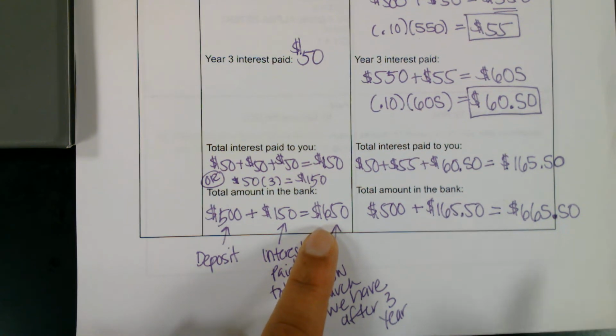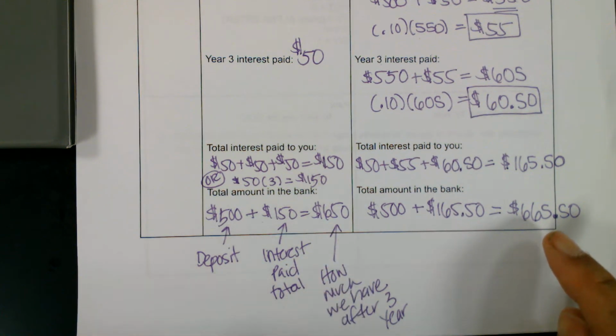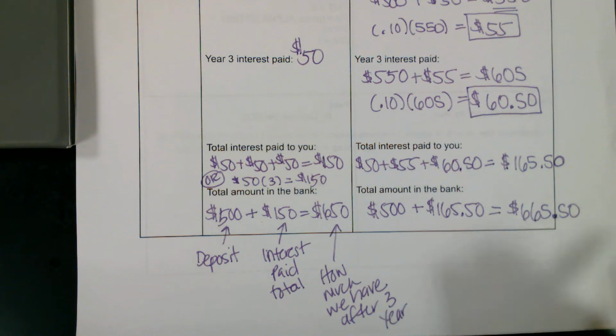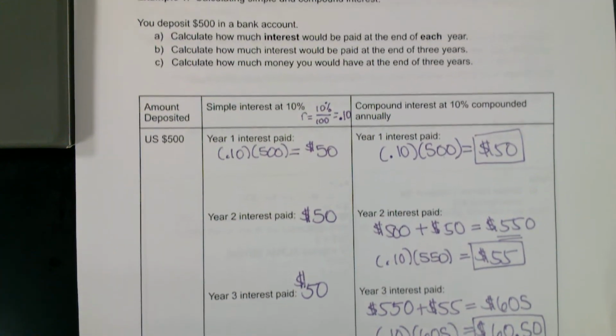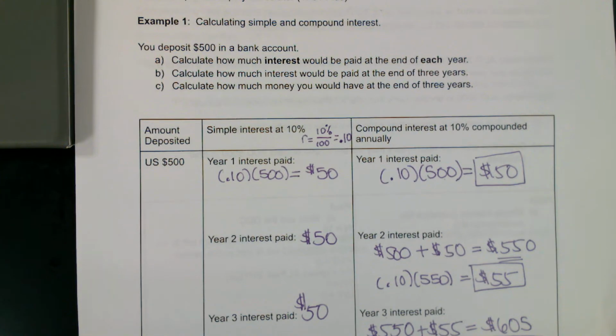If we compounded that interest every year, we would come out with $665.50. So if we took no money out and we left everything in the bank, we're going to believe that definitely compound interest is a good way to go. Okay, so this has been compound interest versus simple interest and how to calculate.